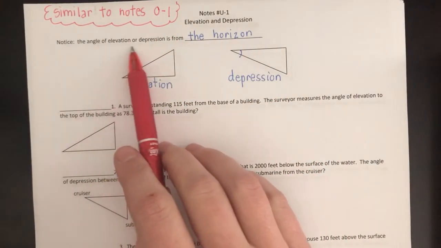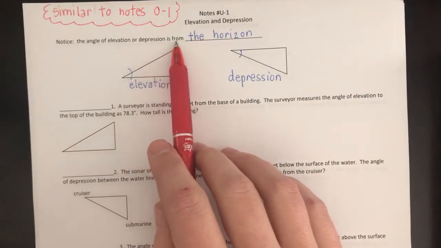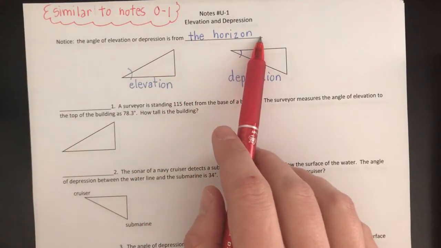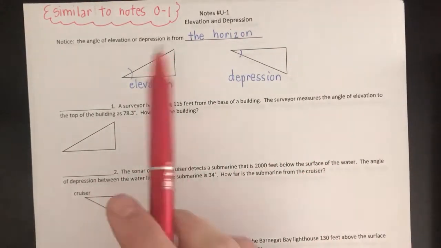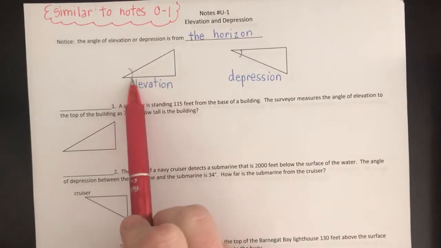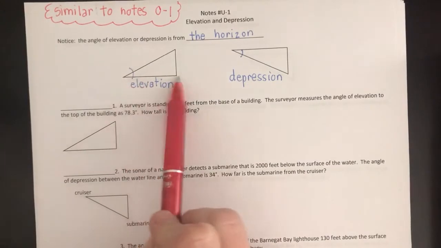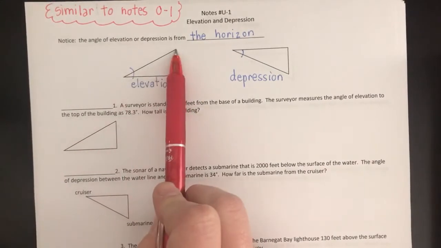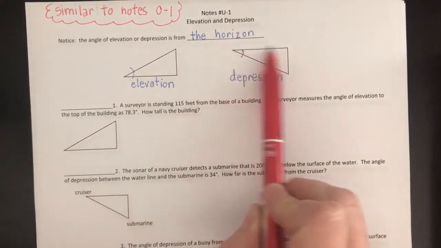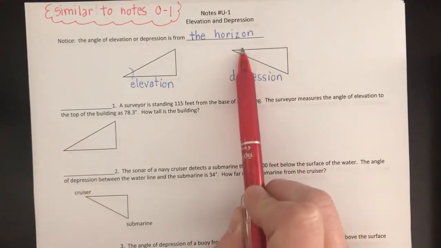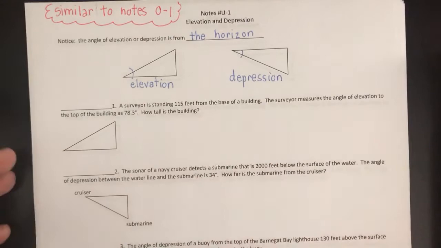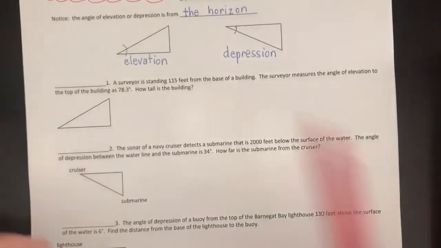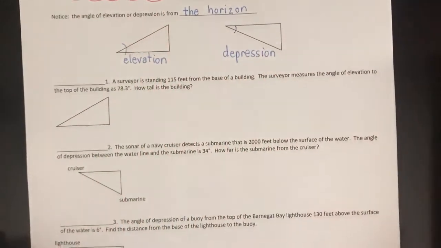So notice the angle of elevation or depression is from the horizon, or in other words, the horizontal piece of the triangle. So angle of elevation would be this angle here from the horizon looking up. Angle of depression would be from the horizon looking down. So elevation, depression. This is the exact same thing we've already done. It's just that you're going to see these words elevation and depression.